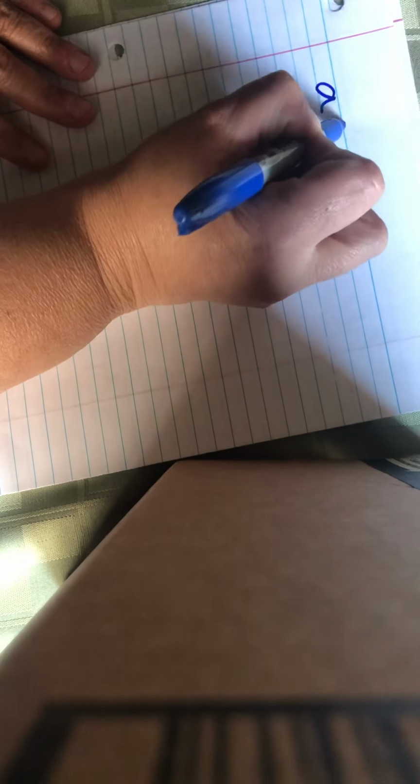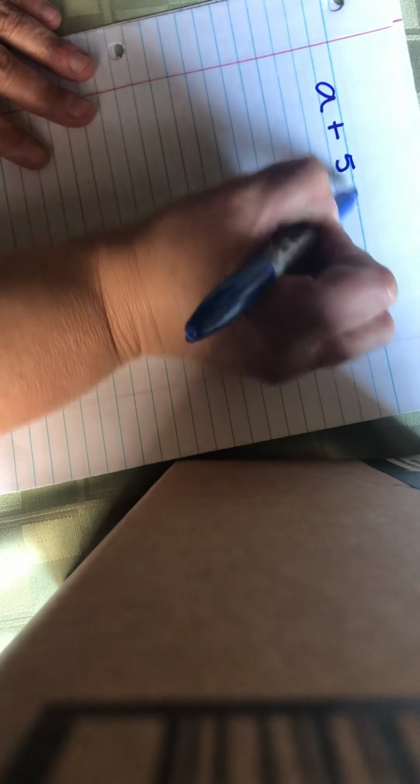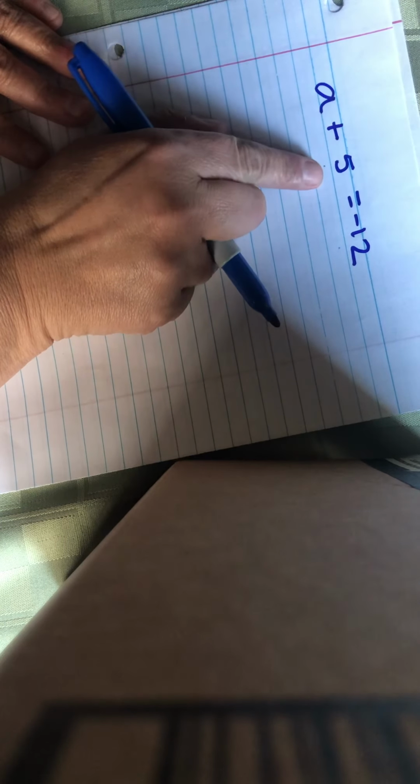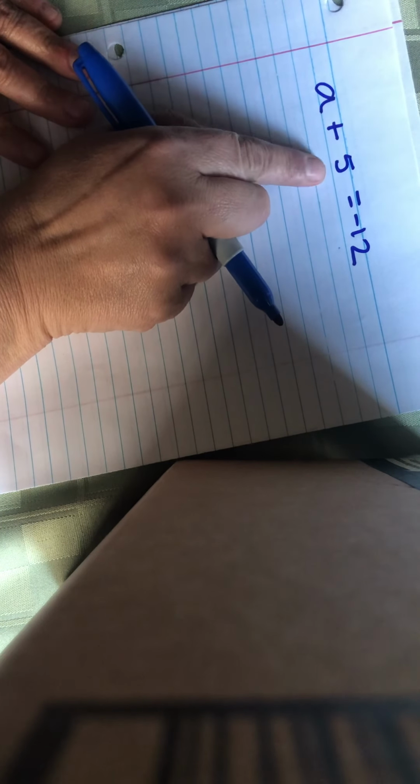Those of you who got a little bit lower score, it's because you're having trouble showing that inverse operation and having computation errors. Those are the 2 things I was looking for. And what I mean by that, this first problem, a plus 5 equals negative 12. What I want to see is the inverse operation. How are you going to get rid of this plus 5?